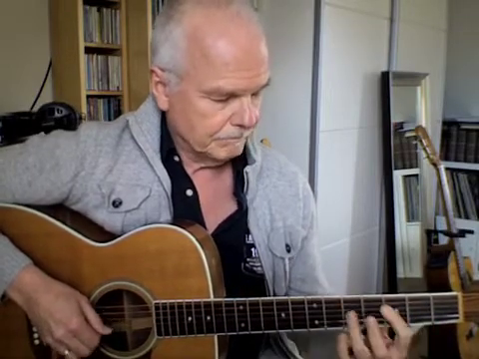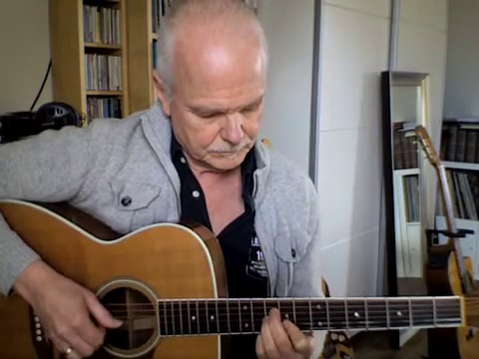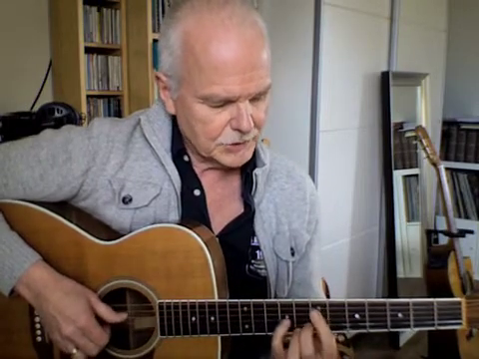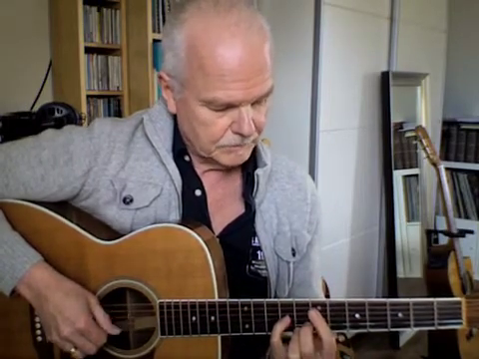This is the D minor chord. E minor. G7, A minor 7. So I'm making a mistake over here. So A minor, B half diminished and C.